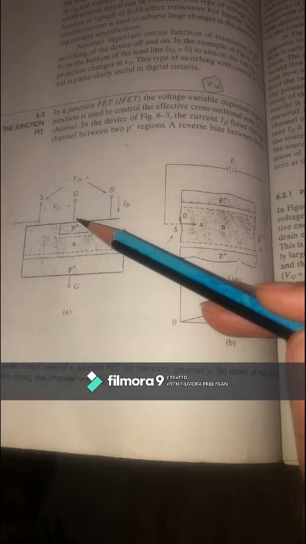If the channel were P-type, then the holes would flow from source to drain in the same direction as the current flow, because you know that we take the conventional current, which is due to the flow of positive charges, and the gate region would be N plus when holes are flowing.